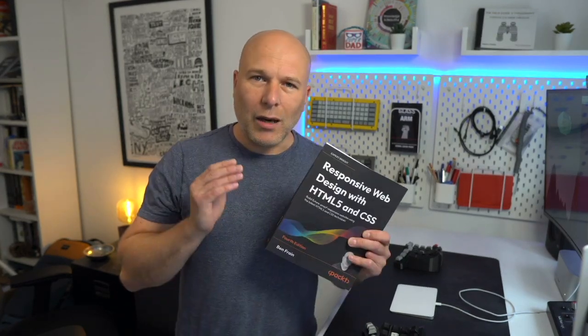So for the past year, I've been hard at work writing this, which is the 4th edition of the best-selling Responsive Web Design with HTML5 and CSS. I'm proud to tell you that it's now available at Amazon, Packt, and all other good bookshops.